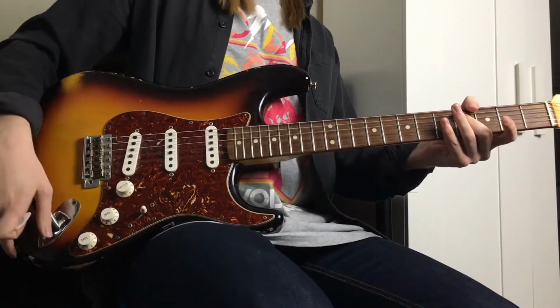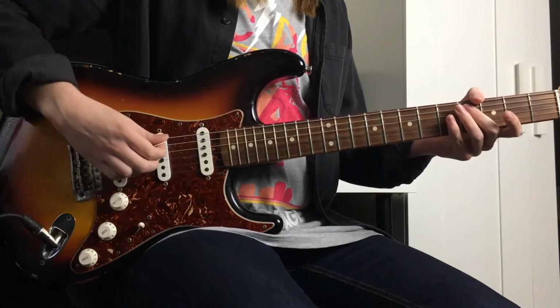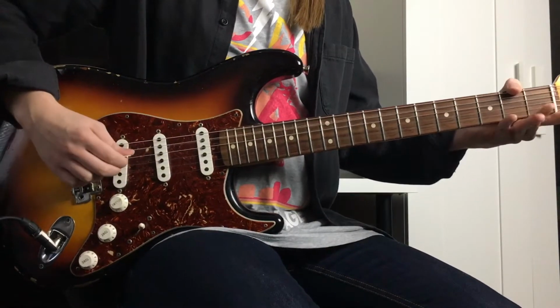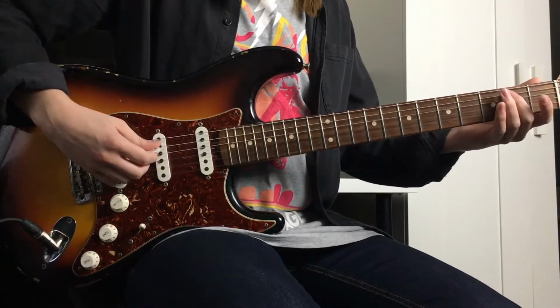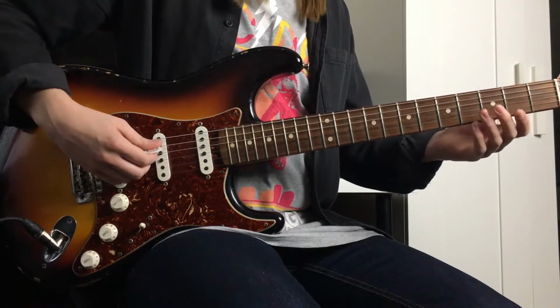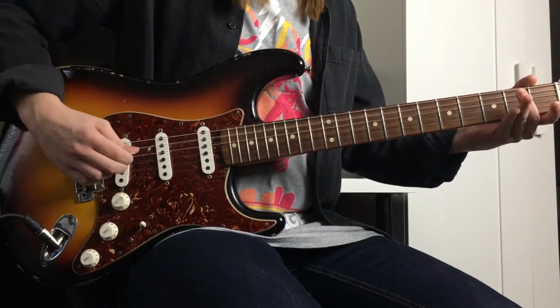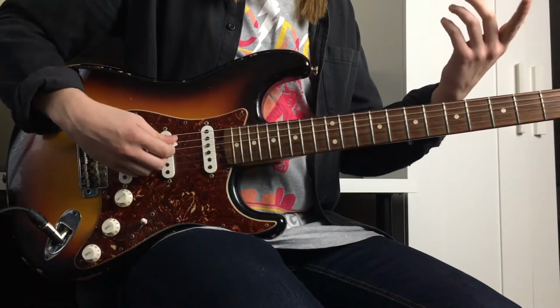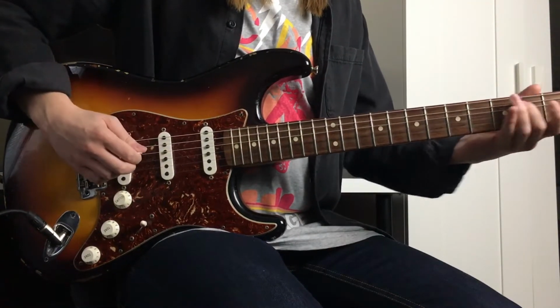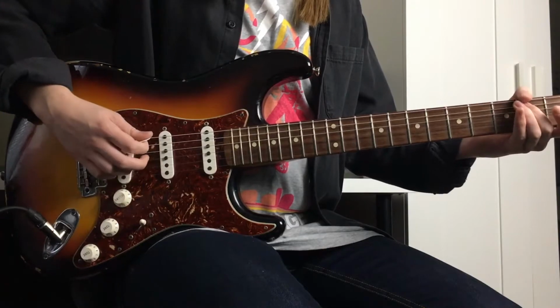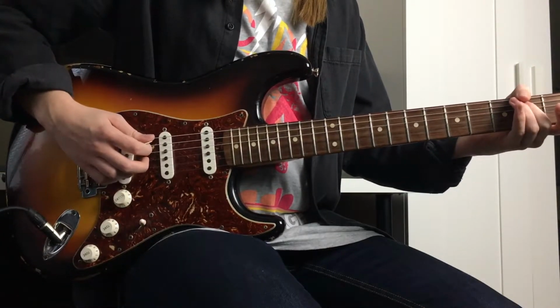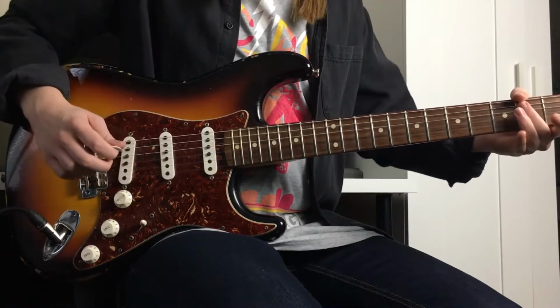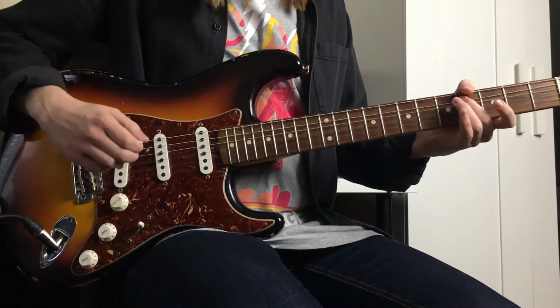In the second half, he slides from the 4th back to the 2nd, and he then plays an open A and then hammers on again. So down at the 2, open, 2, open, 2, slide up to the 4 again.